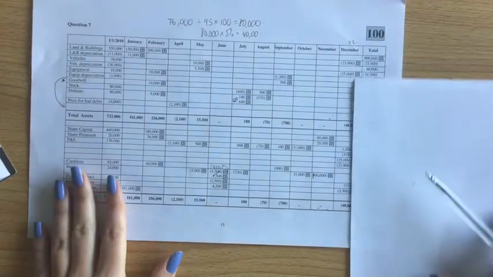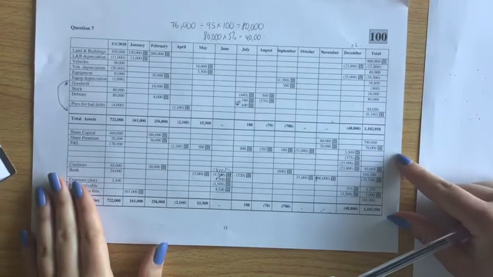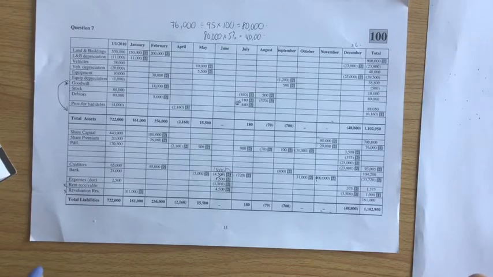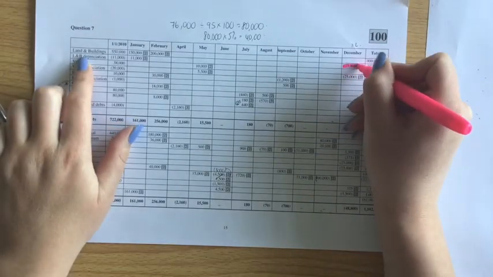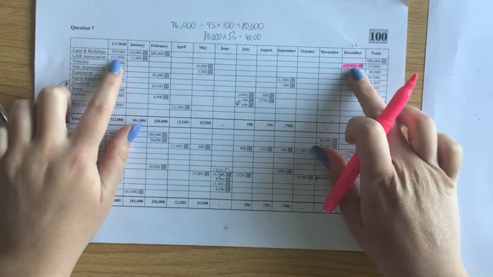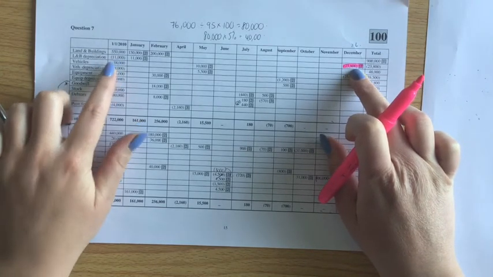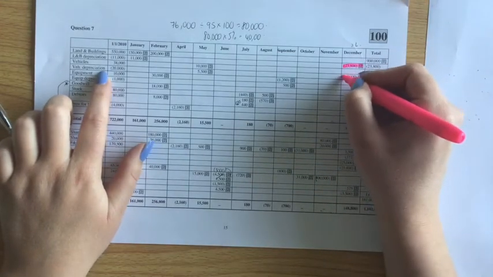Now this is where you could have an extra December column. Okay, so if you want to have two Decembers, that's fine. I'm just going to use a highlighter to show you where these figures are coming from. There are other ones that I'll go through in a minute. So we're going to increase our land and buildings depreciation by 23,800 euro. So this is a minus, so to increase it I need to go with another minus. Okay, and the same then with the vehicles depreciation, 25,000 euro.